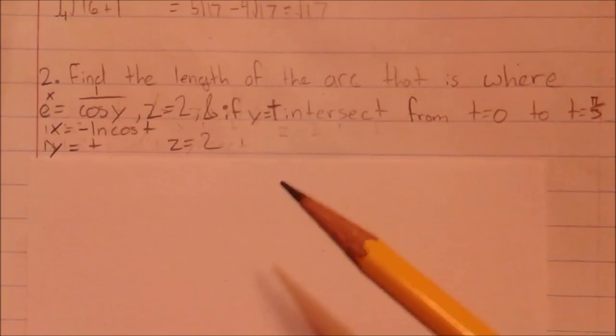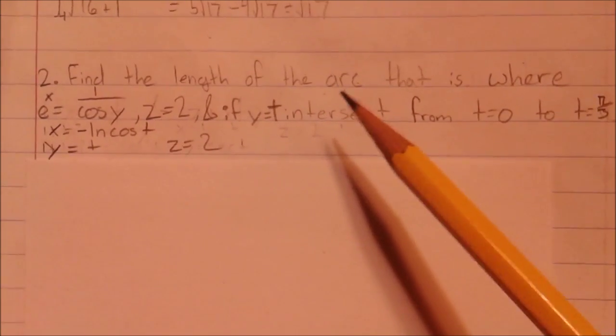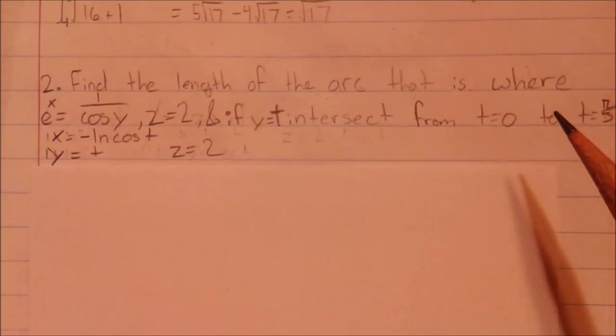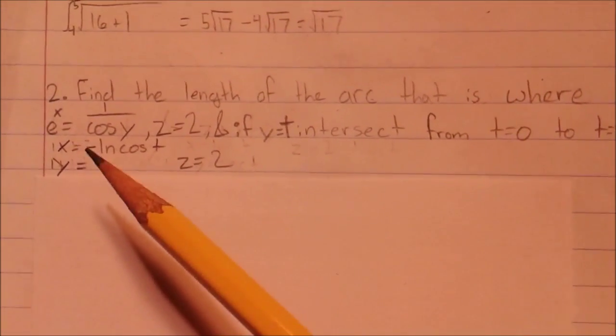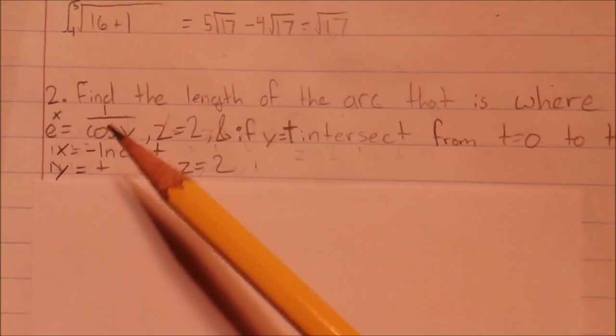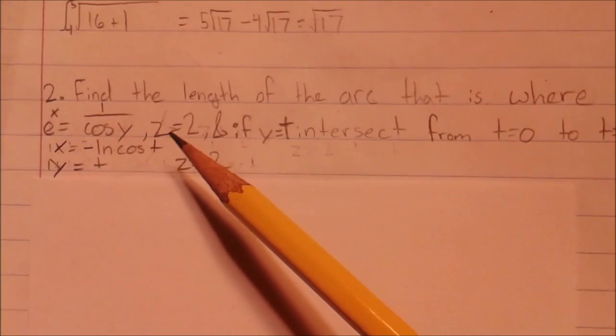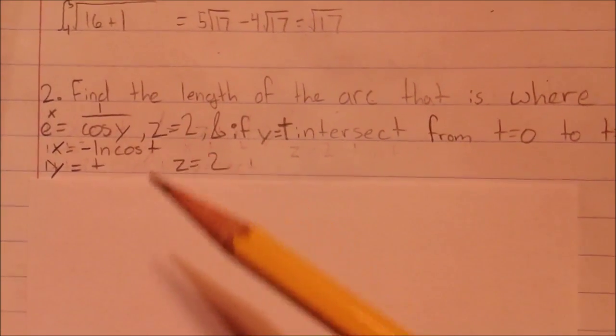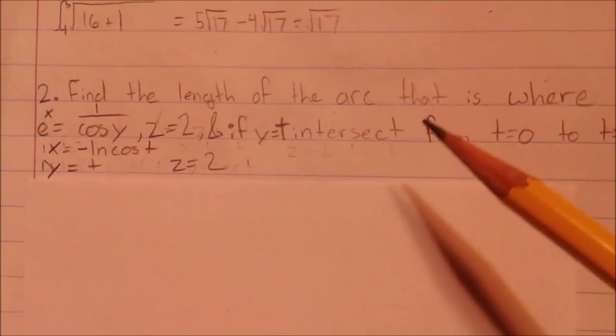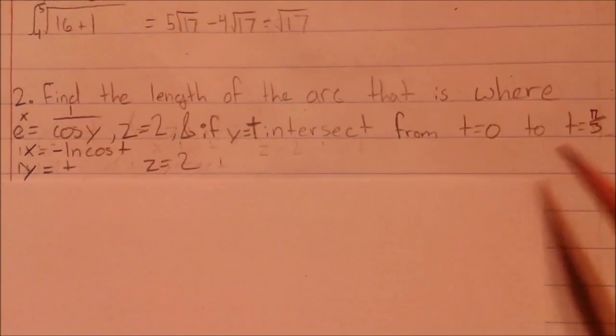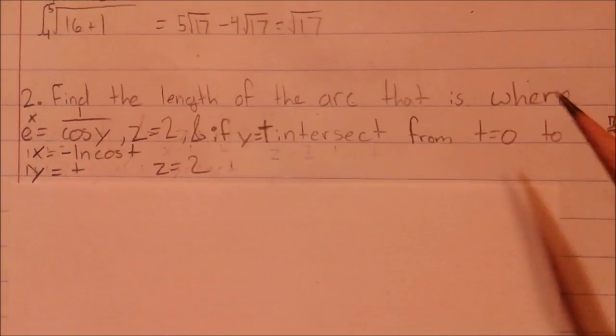For number 2, we want to find the length of the arc where e to the x equals 1 over cosine y, and the plane z equals 2, if y equals t, from t equals 0 to t equals pi over 3.